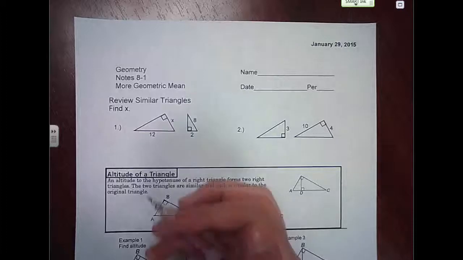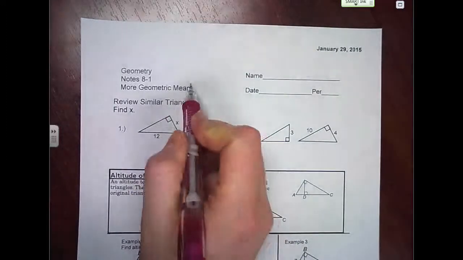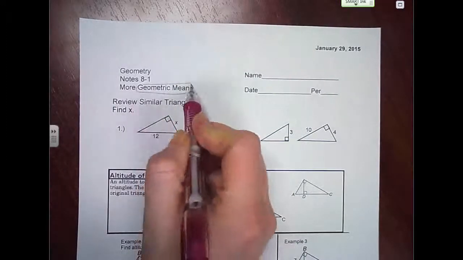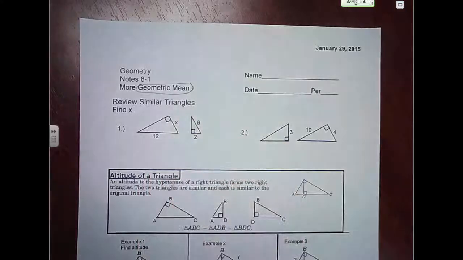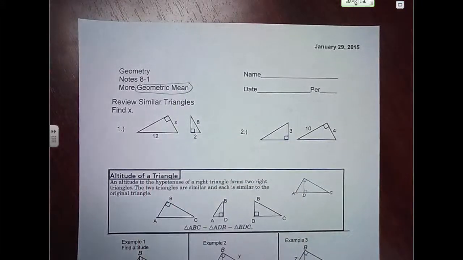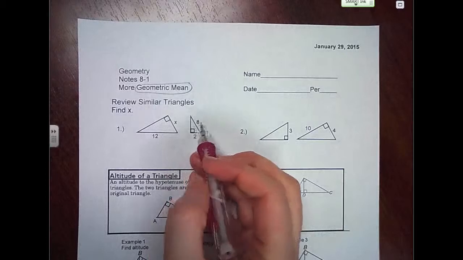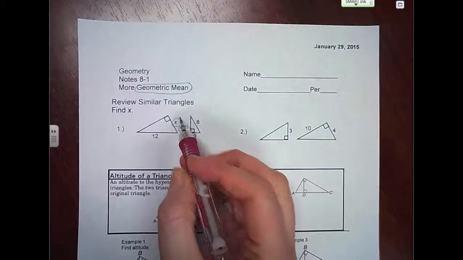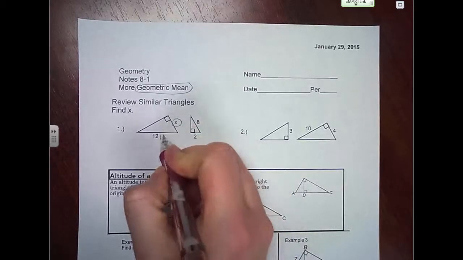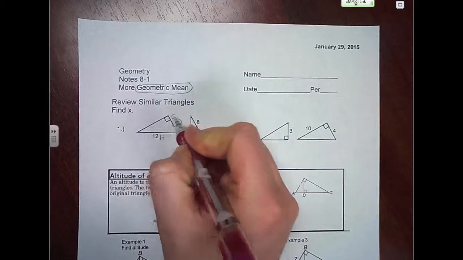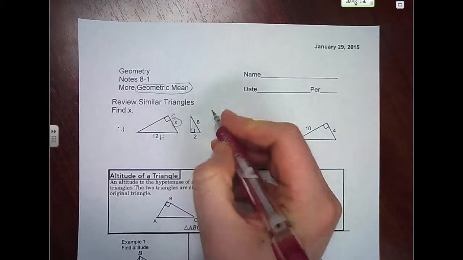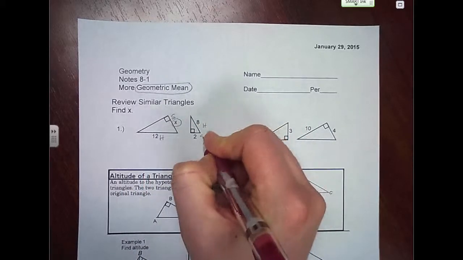Okay, so today we're going to talk about geometric mean, which is what we talked about yesterday, except now instead of just having the short leg and the long leg, we're also going to have the hypotenuse. So let's look at a couple of similar triangles, and we want to find x here. On this triangle, we have the hypotenuse and the short leg. And on this triangle, we have the hypotenuse and the short leg.